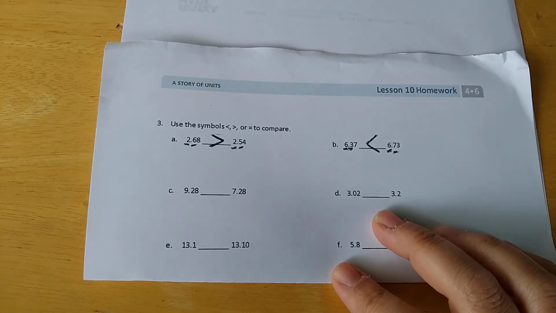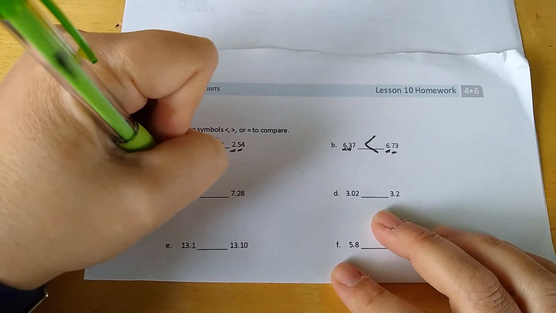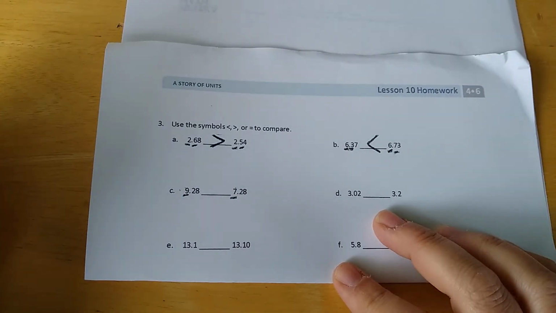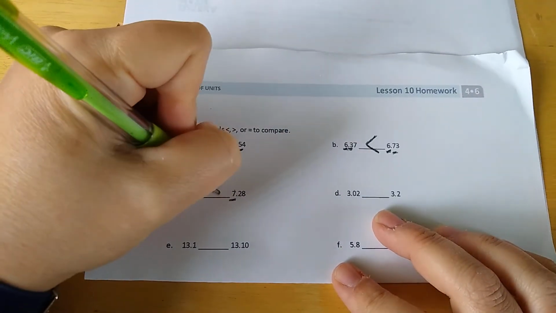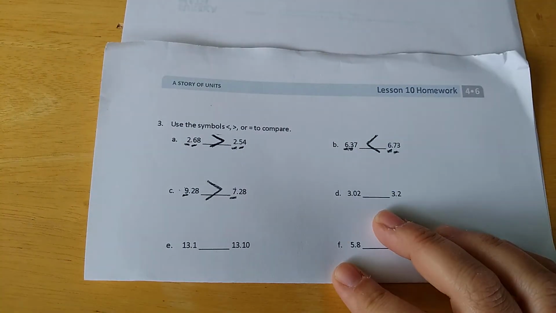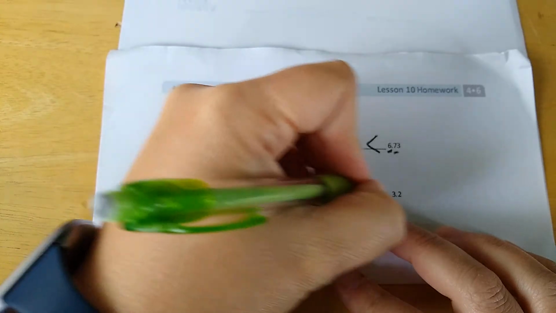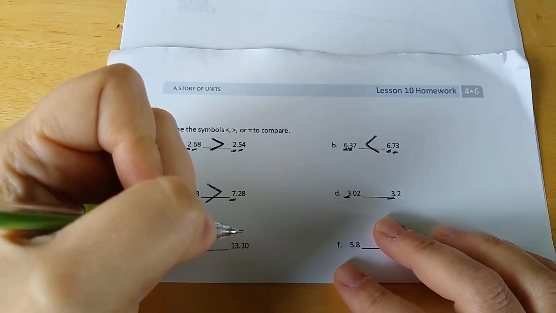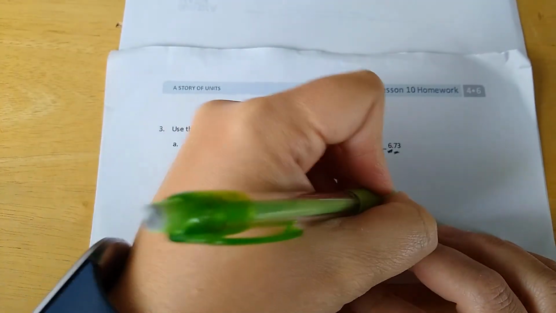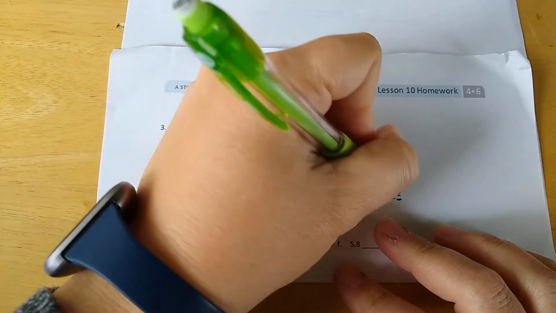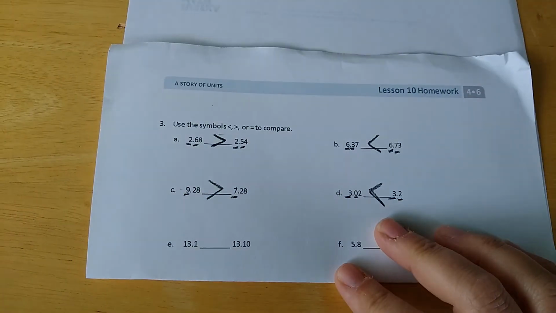Very good. So I hope that you were very astute and you saw that the 9 and the 7 are different. And I would rather have 9 of something typically than I would have 7 of it, right? Now this one, they tried to trick you, but I know they didn't. So we have 3 wholes, which is there. Then we have no tenths, and we have 2 tenths. Would you rather have nothing or 2? I'd rather have 2, right?